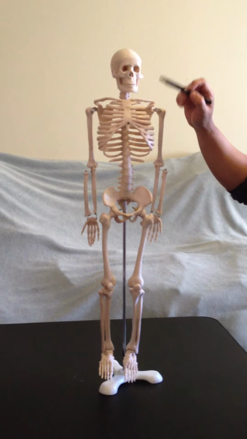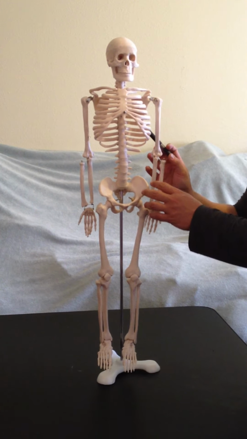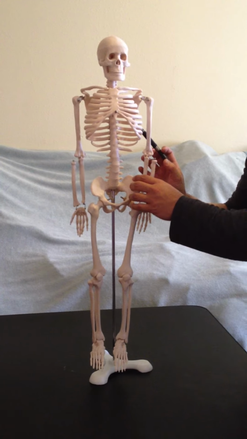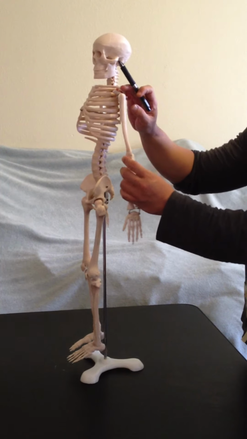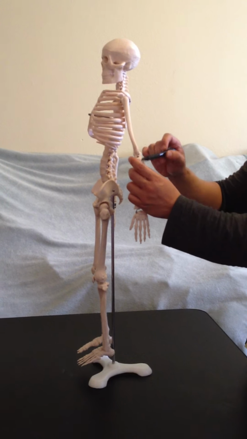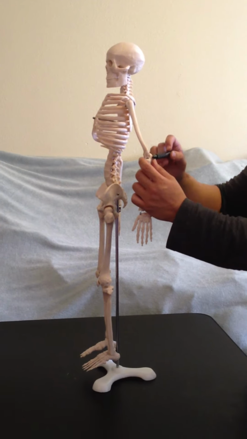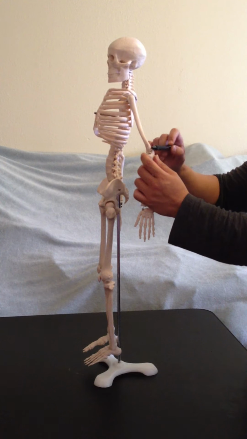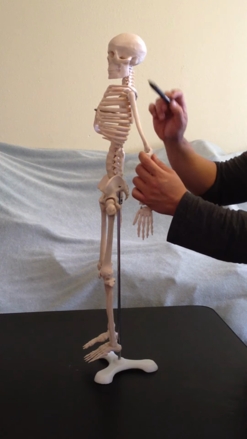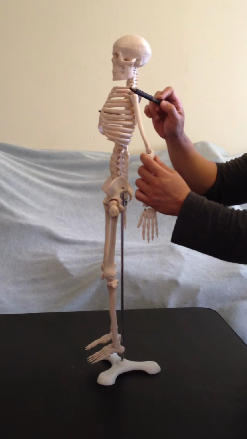Then you have the olecranon. The olecranon, which is the elbow, is distal to the acromion. So basically the olecranon, or the elbow, is distal to the shoulder, or the acromion.